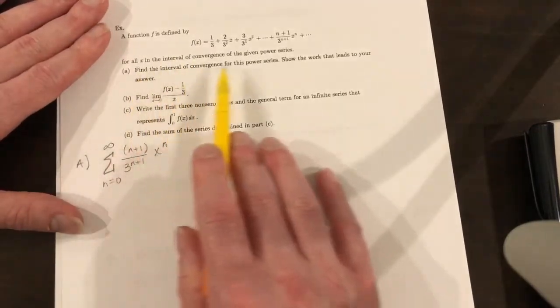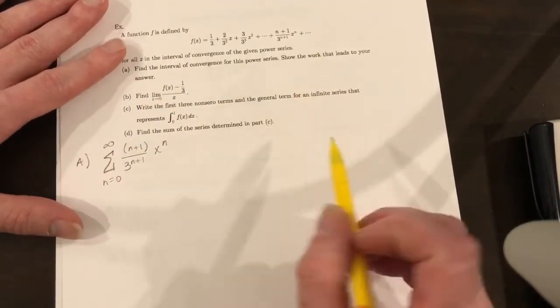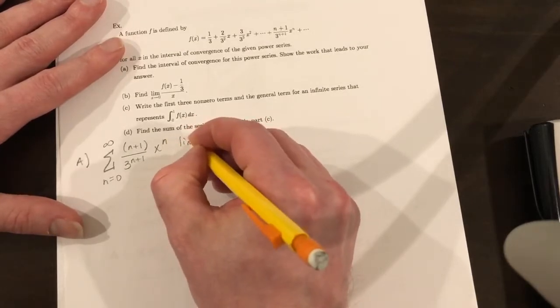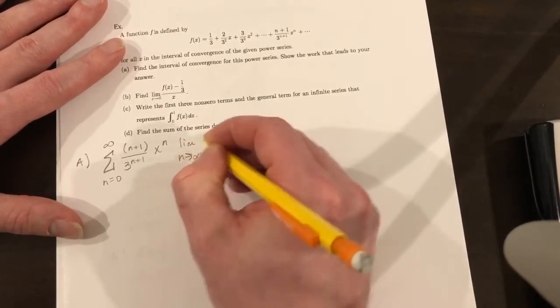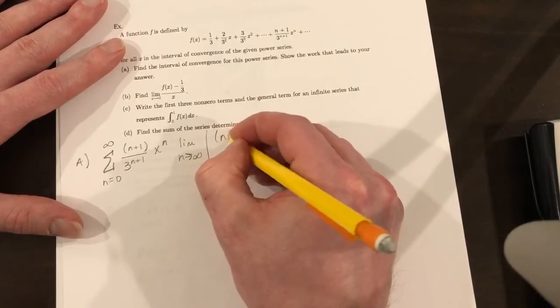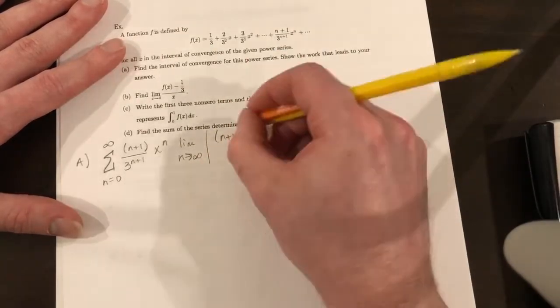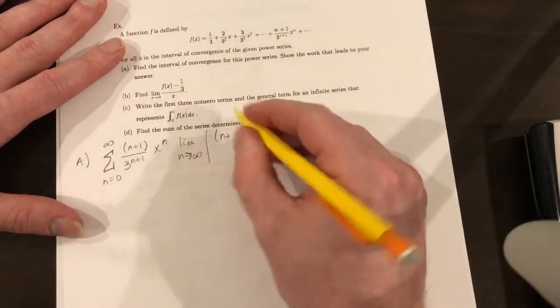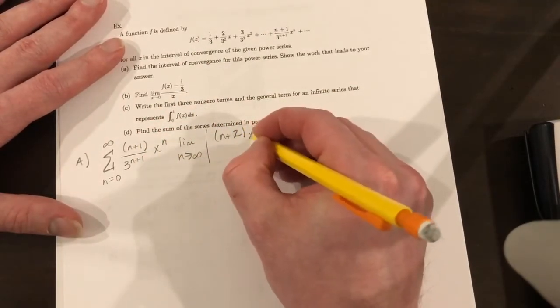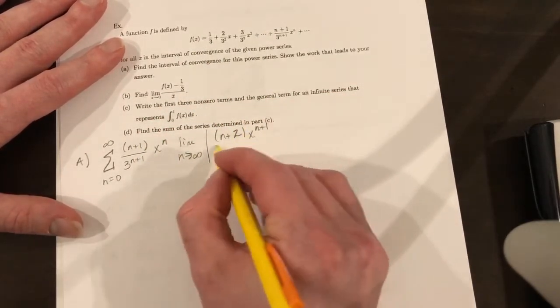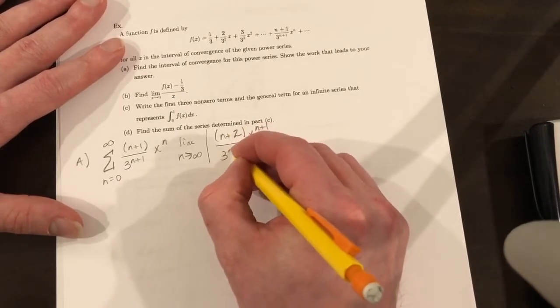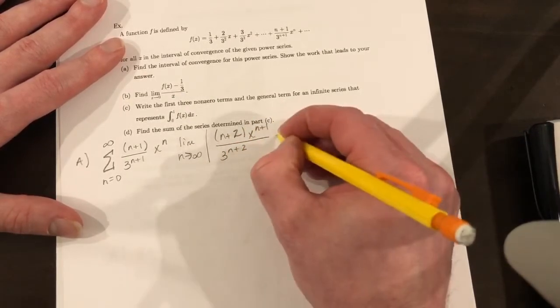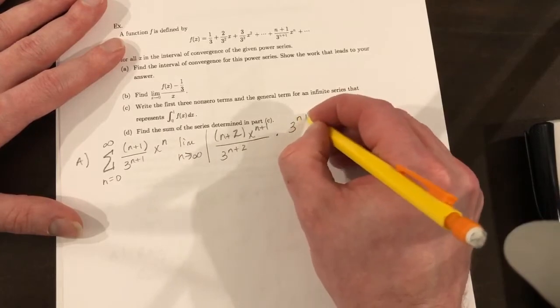Now, to find the interval of convergence, we're going to do the ratio test. So the limit as n goes to infinity of a sub n plus 1 over a sub n. We add a 1 everywhere there's an n, and then we multiply by the reciprocal.